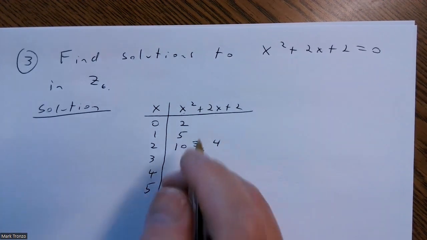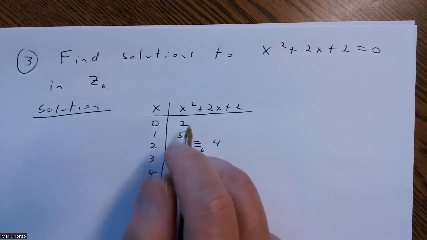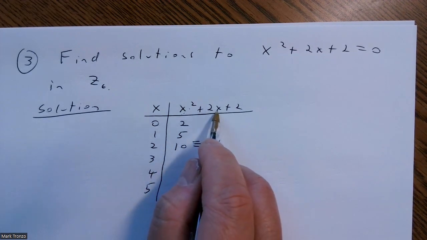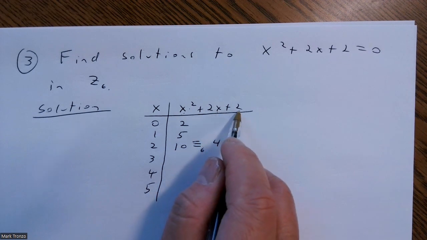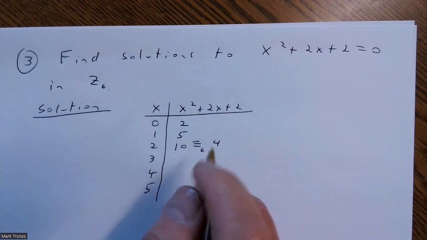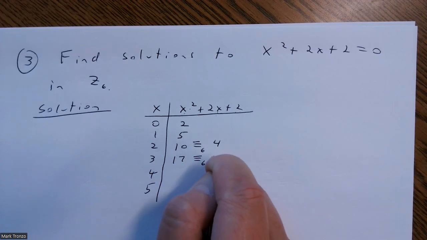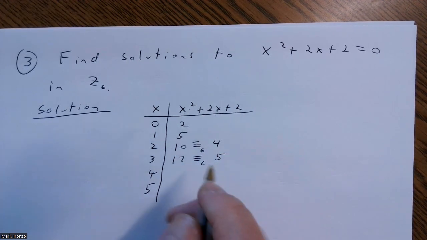Remember, we want 0. And then this one, that's 9 plus 6 plus 2, which is going to be 17, I think. Again, if we do that mod 6, it's going to be 5.